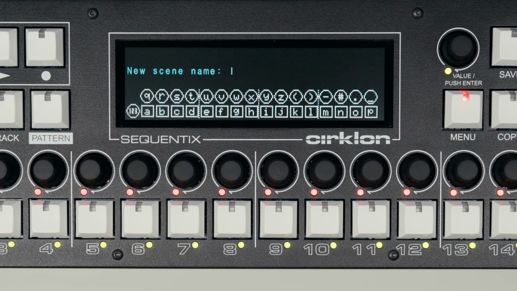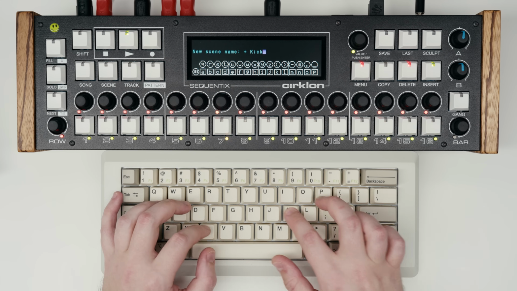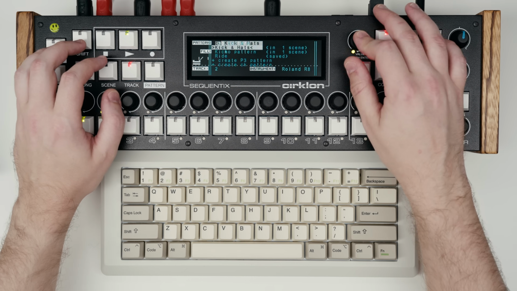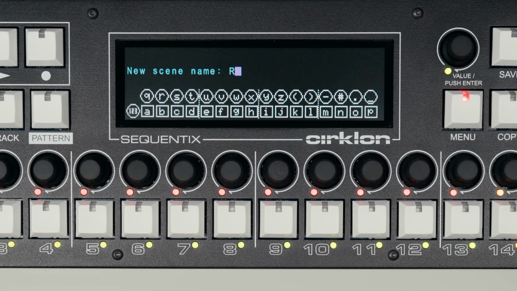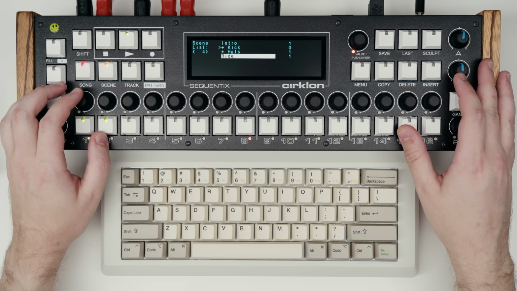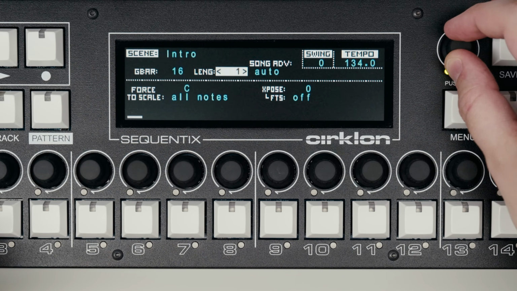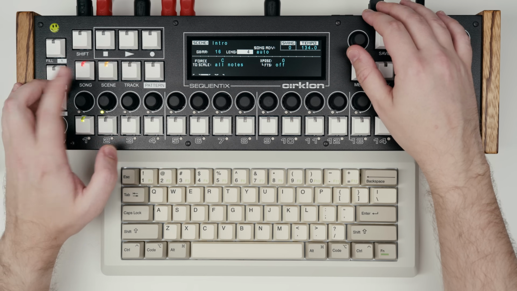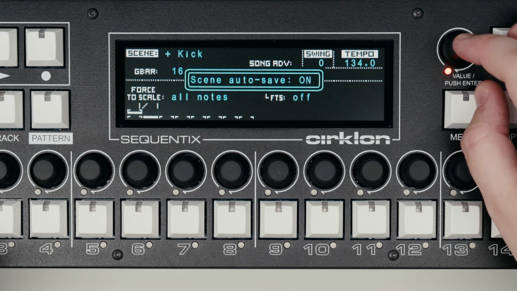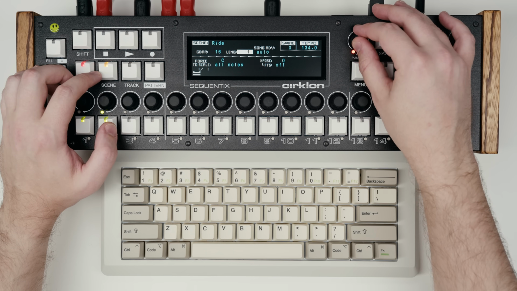In the first scene there's only bass. Then I add kick. And hi-hats. A scene is just a combination of patterns. I turn on song mode to play scenes one after another. Now I need to adjust scene length to either 4 or 8 bars. Instead of manually saving each scene, I can turn on the autosave function. Now we have finished the intro of our song.